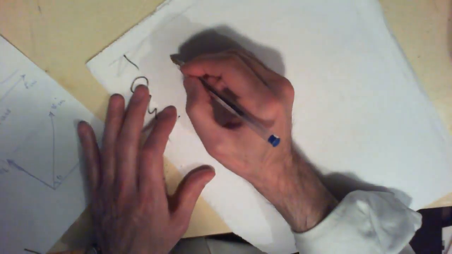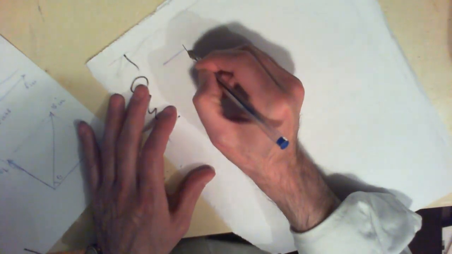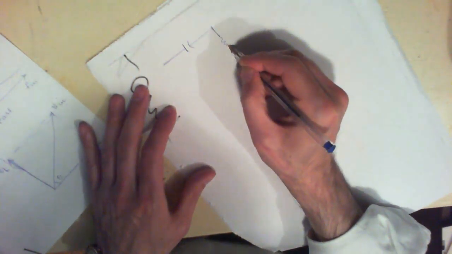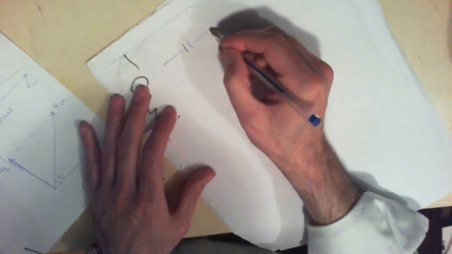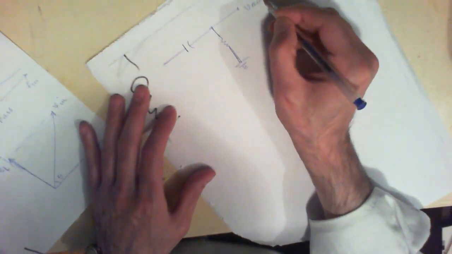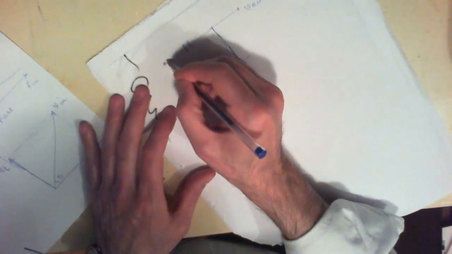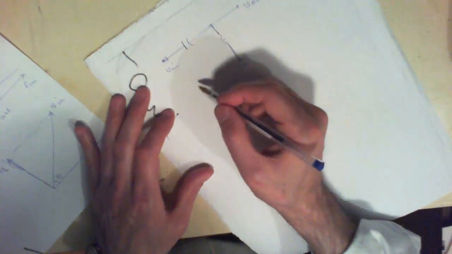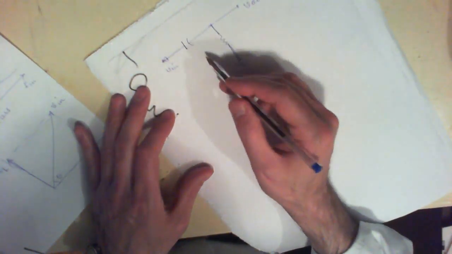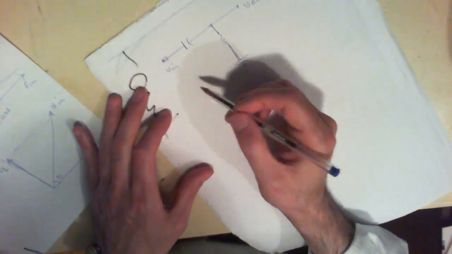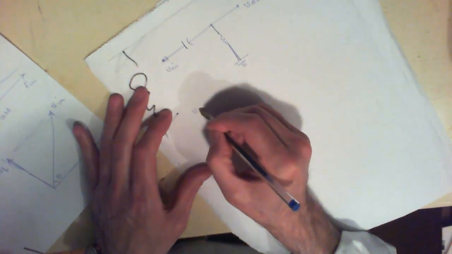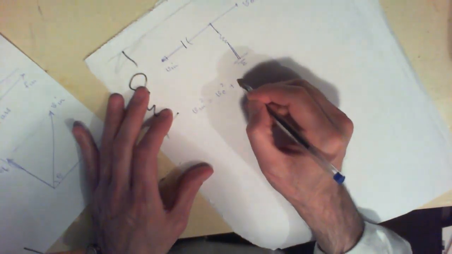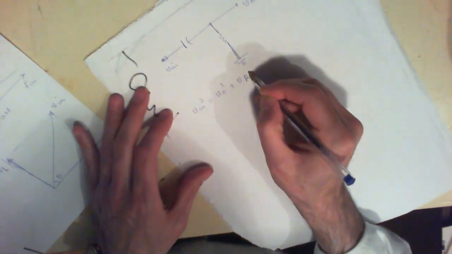If you had, for example, a circuit like this, a capacitor and a resistor going to ground, with V of out here and V of in there, the relationship between these voltage drops, if AC was coming in, would be V of in squared equal to V of C squared plus V of R squared.